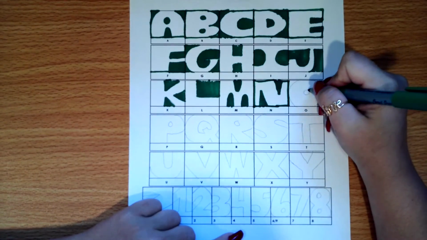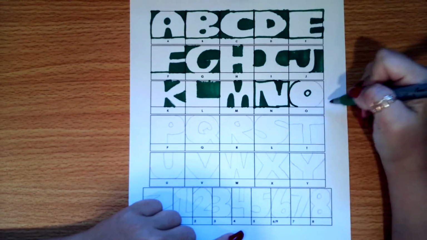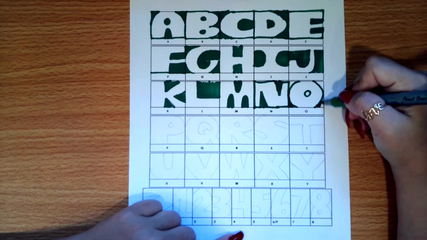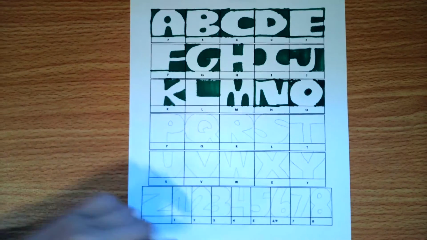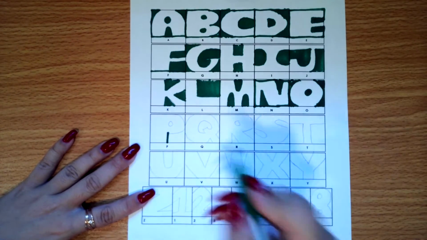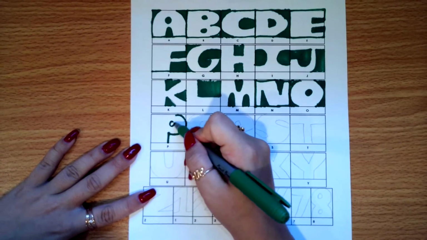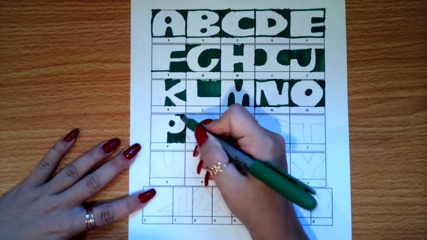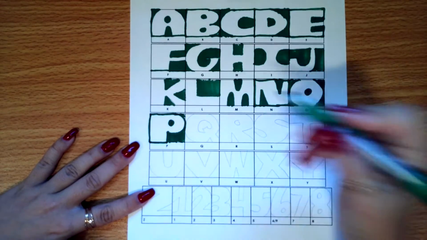Letter O, little O in the center. Curves around all the corners. Shade in those corners. Shade in the middle. Letter P. I like to start from the bottom, come over and then back up. Add a circle and shade it in. And then when you look at the whole square, it looks like letter P.